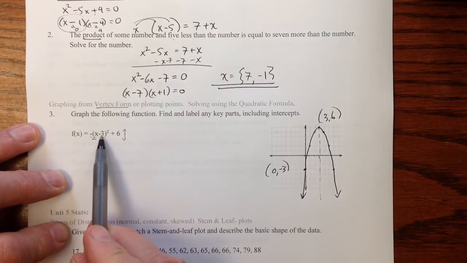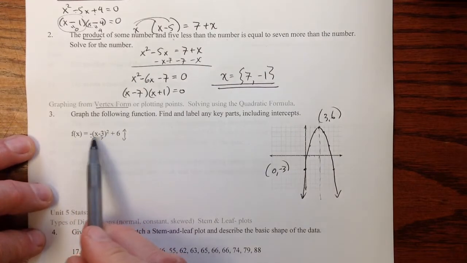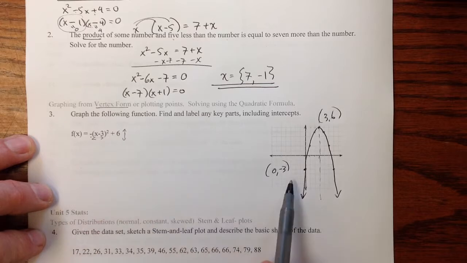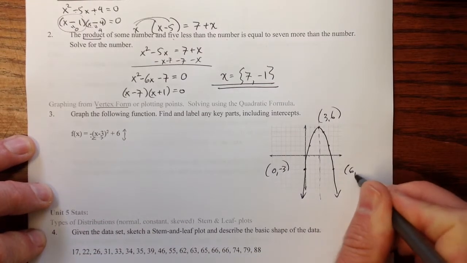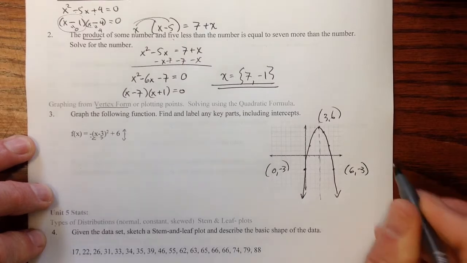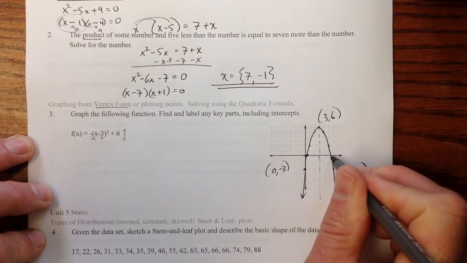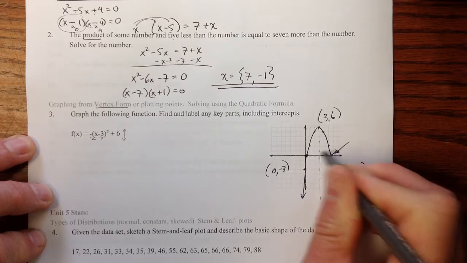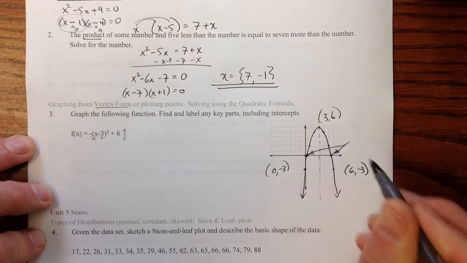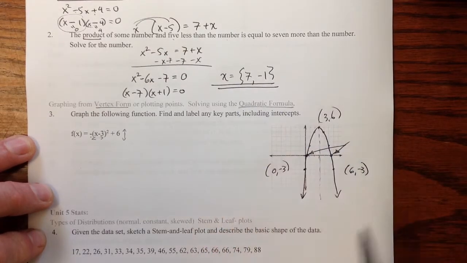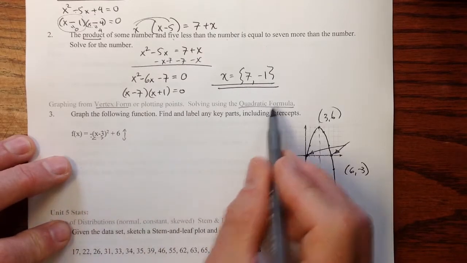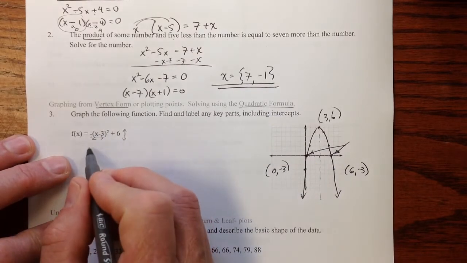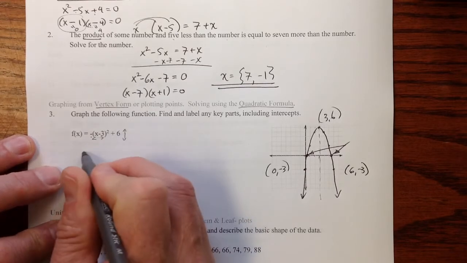And if I plug in 0 and square negative 3, I get negative 9. Negative 9 plus 6 is minus 3, so I can get that point two ways. This is the symmetric point, 6, negative 3, but that's not critical to label, but you definitely want to find these intercepts, okay? And the way we find that is by using the quadratic formula, or we could extract the root, but since this has a quadratic formula component to it, I think it's worth doing that.